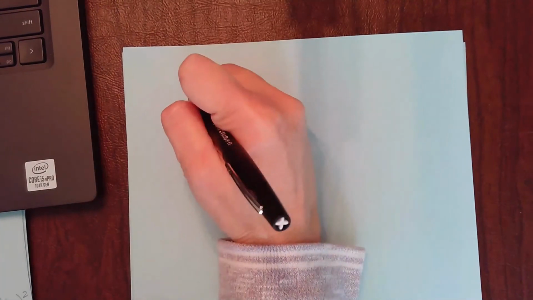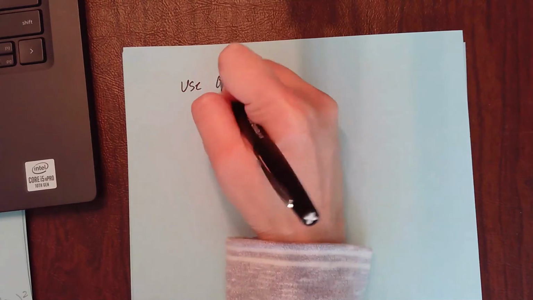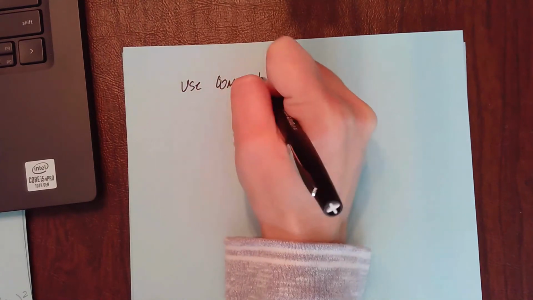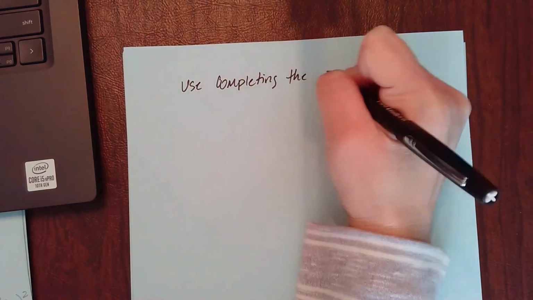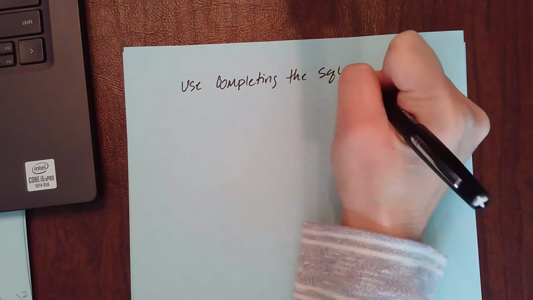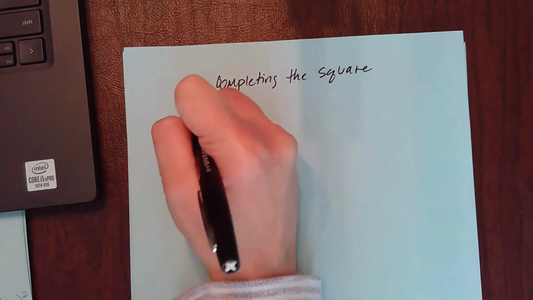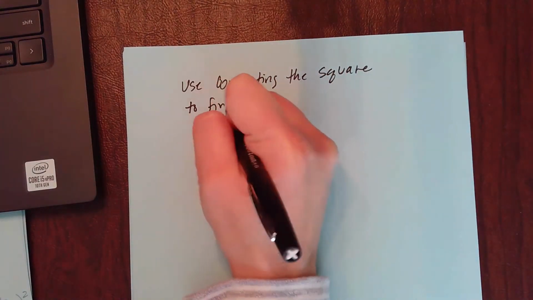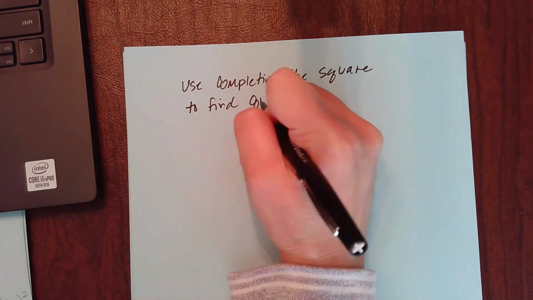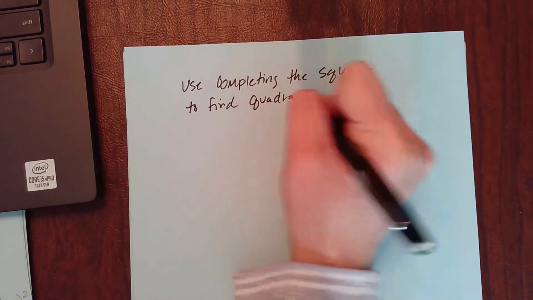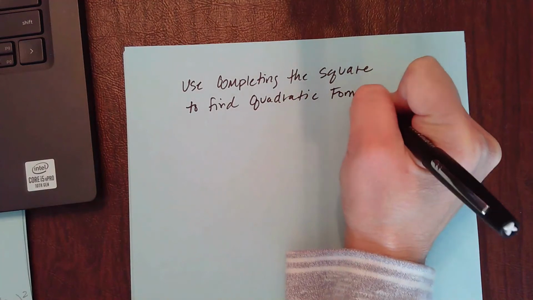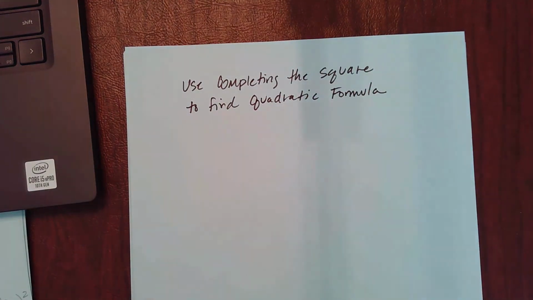All right, I do want to show you though, since we're going to get into the quadratic formula, where the quadratic formula comes from. You may want to grab another sheet of paper. What I'm writing here is that you're going to use completing the square to find the quadratic formula. How did someone create that thing, right?